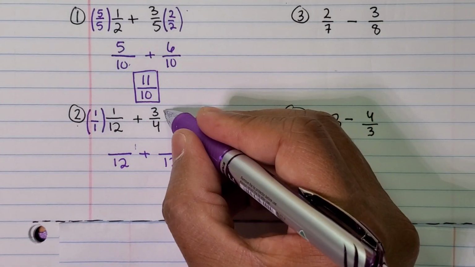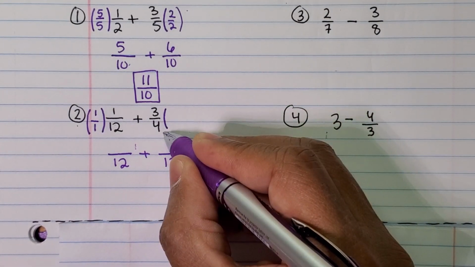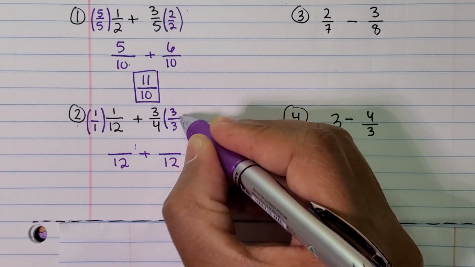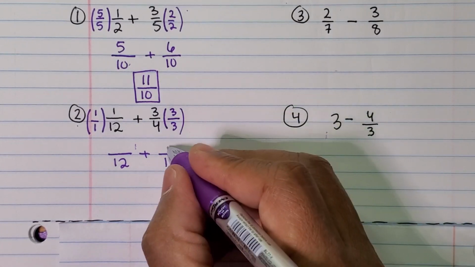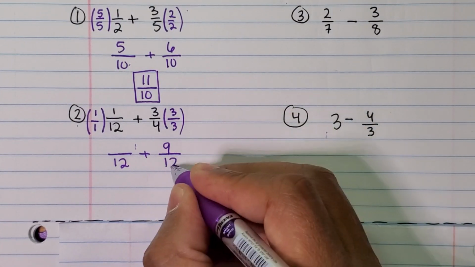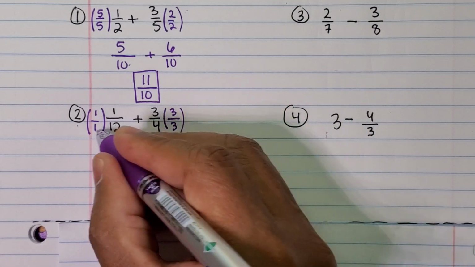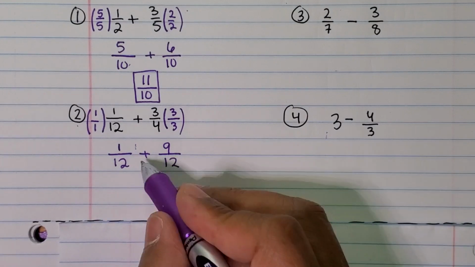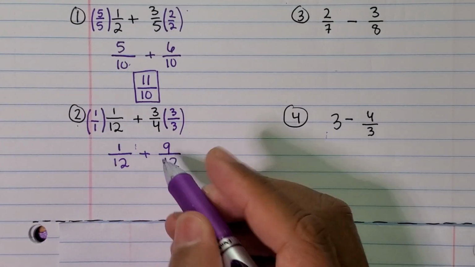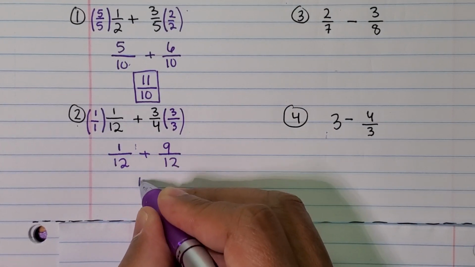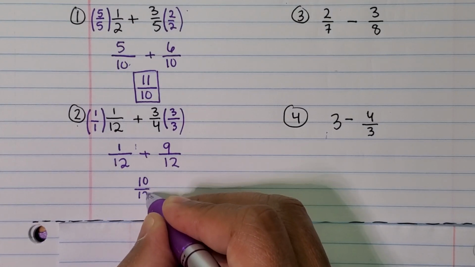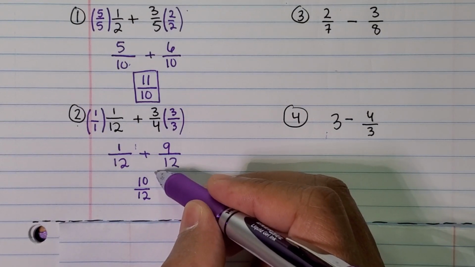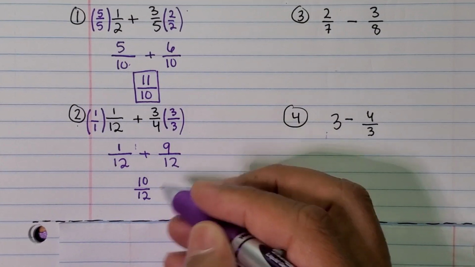But on this one, however, I need to turn that 4 into a 12. That means I need to multiply by a 3. And 3 times 3 gives me 9. 4 times 3 gives me 12, and 1 times 1 is 1. 1 times 12 is 12. Now we have the same denominator, so we can just go ahead and add 1 plus 9, which are the numerators. So this will be 10/12.